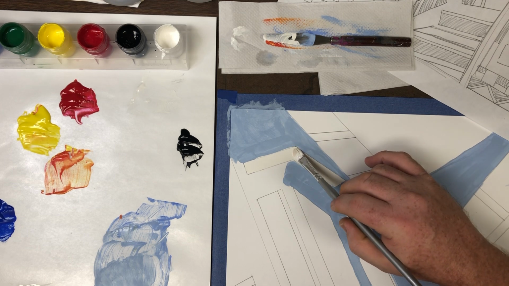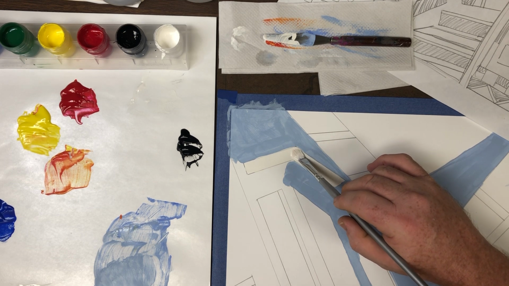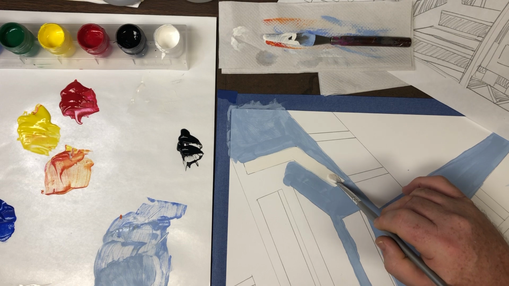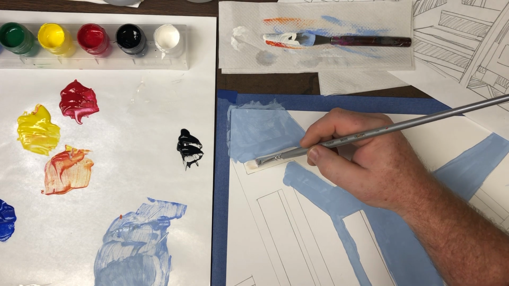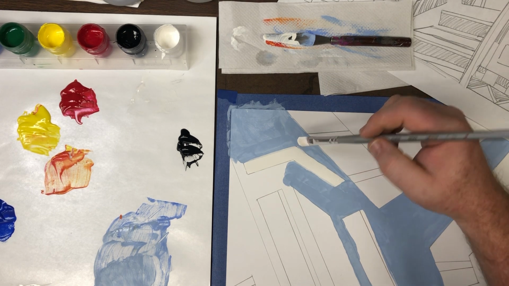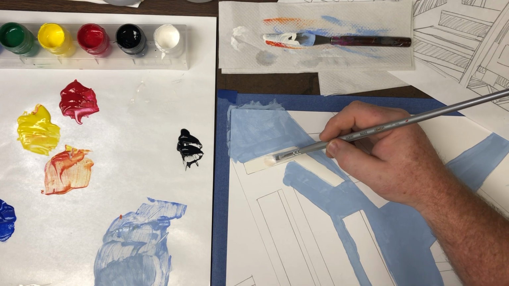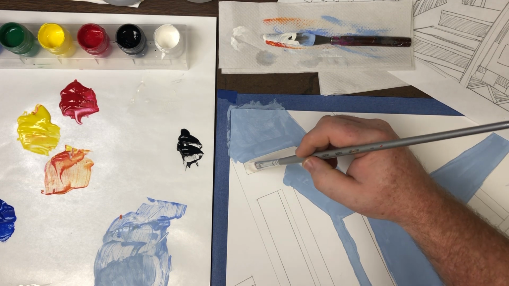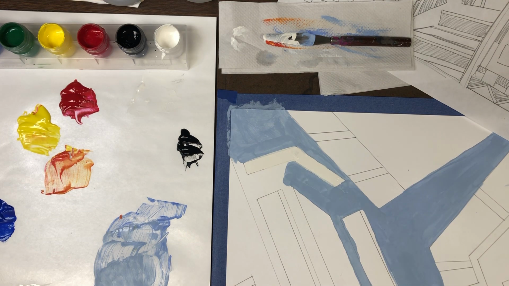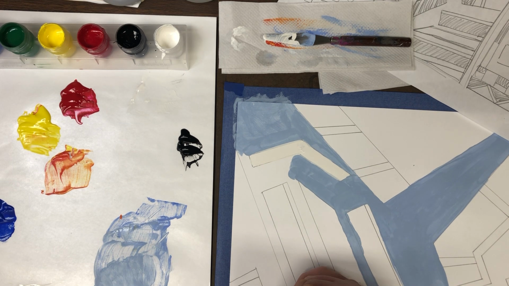And again, don't be afraid to let the edges of two different colors touch. Do your best to control it, and just drag it to make a clean edge. It takes some practice. It's harder to do with a filbert than a flat brush. I was going to do one over here. I want all of your colors to be mixed colors to some degree.